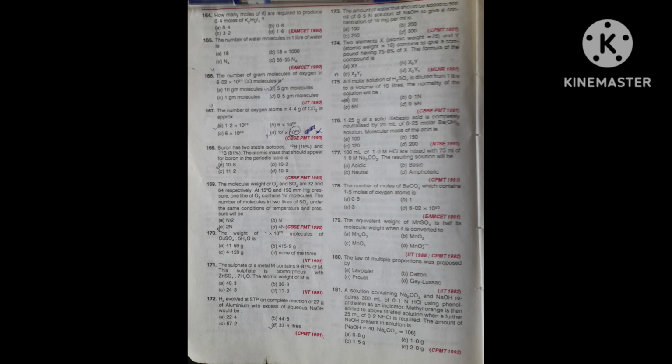Then 250 ml of 0.1 N HCl is equivalent to 250 ml of 0.1 N NaOH. Both acid and base are equivalent, same strength, same volume. Now 250 ml of 0.1 N NaOH you can convert into grams. 0.1 N NaOH means what?